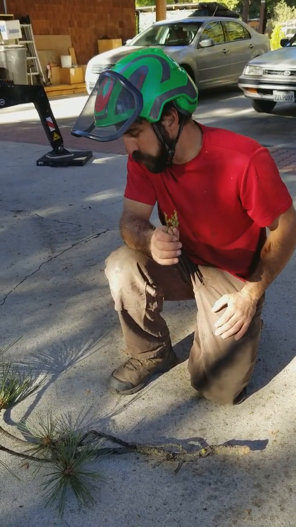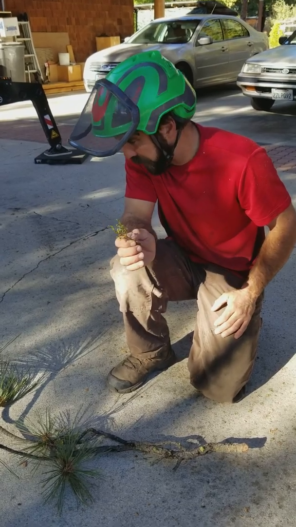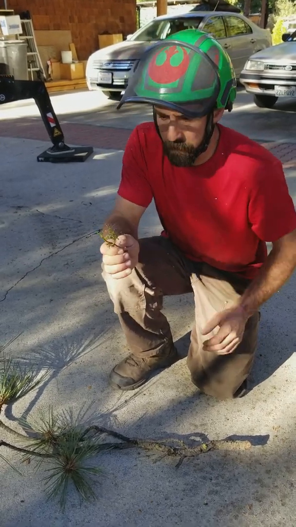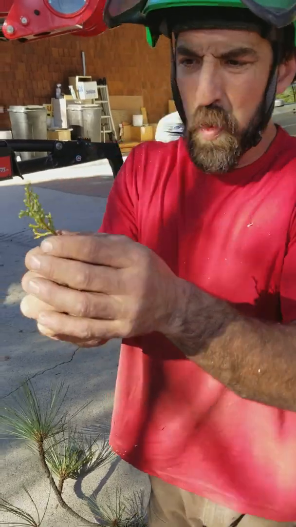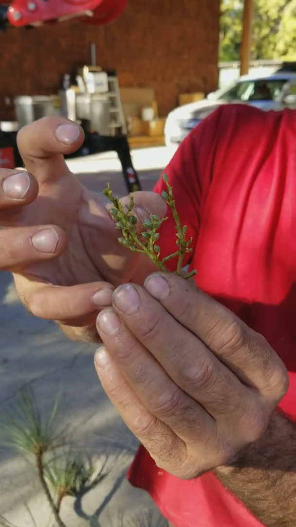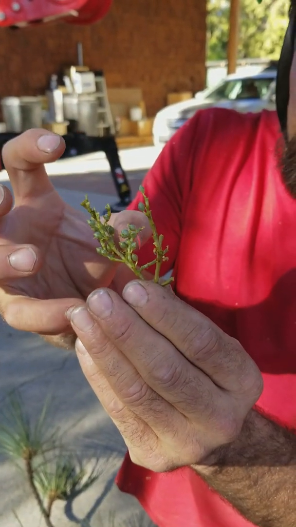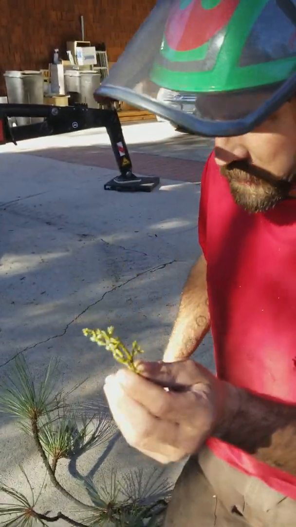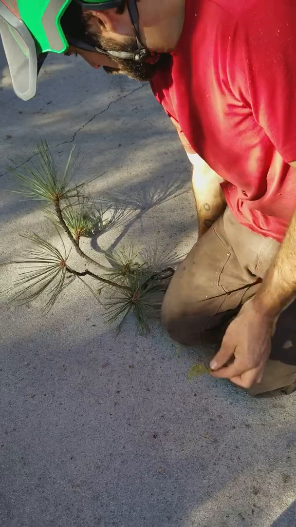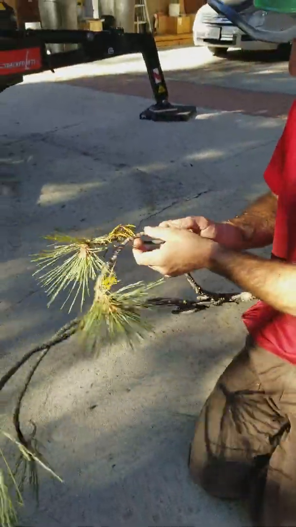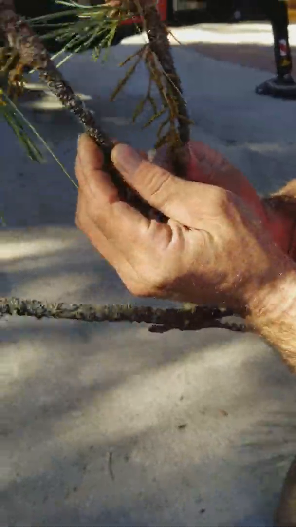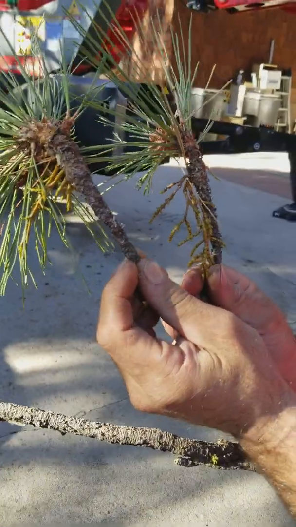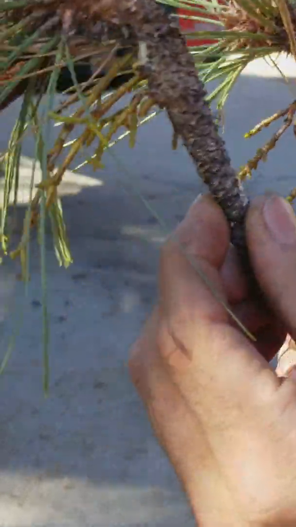The way that this particular mistletoe propagates is these little swollen berries right here. They're going to fill with so much pressure that they're going to explode, and inside of them there's a bunch of little seeds. This is an example of some stalks that have already blown up their little seeds.